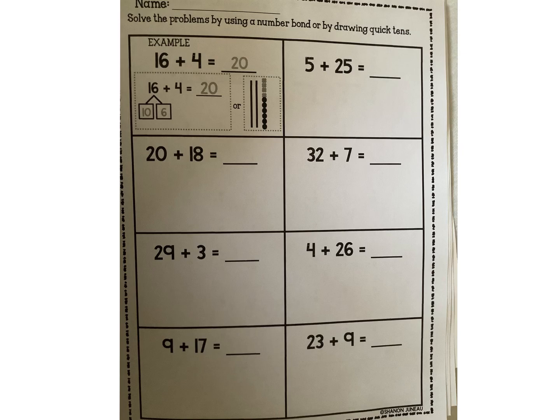Boys and girls, today we're going to practice adding tens to help us add with our 2-digit numbers. And we did this in our math lesson the other day. So when we look at our 2-digit number, we look at the ones place and see if we can find a 10 friend to add to make our adding a little bit easier.